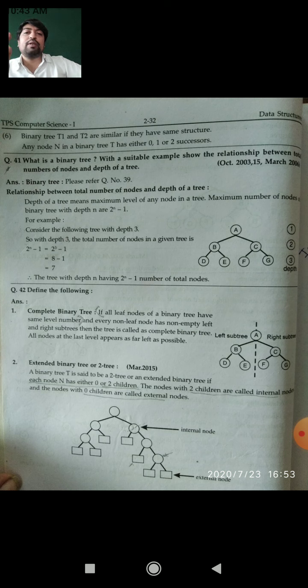So look at today's video very carefully, then you will understand the basic concepts related to the different definitions that contain the different meanings related to the tree. Okay, look at the question.